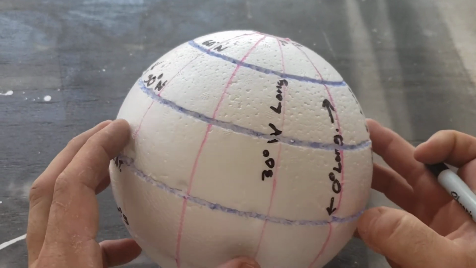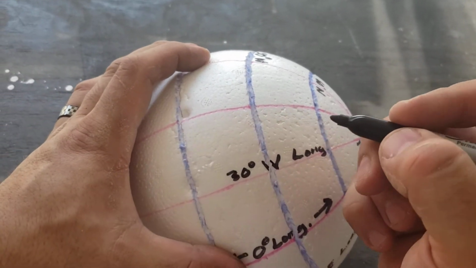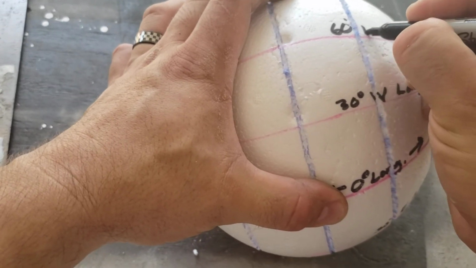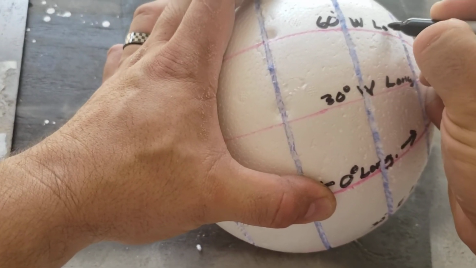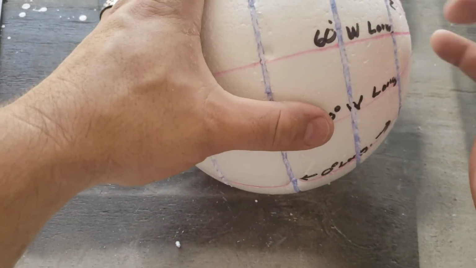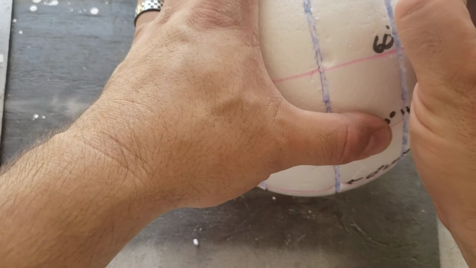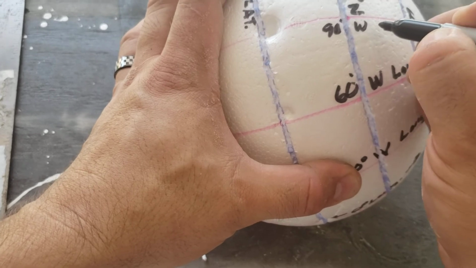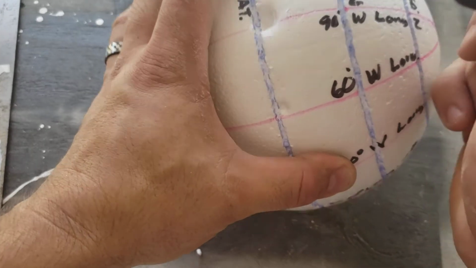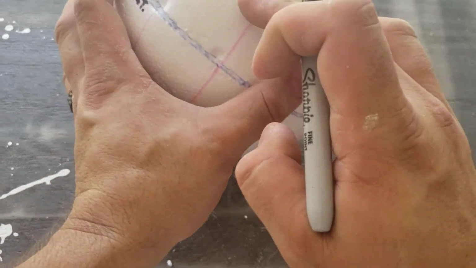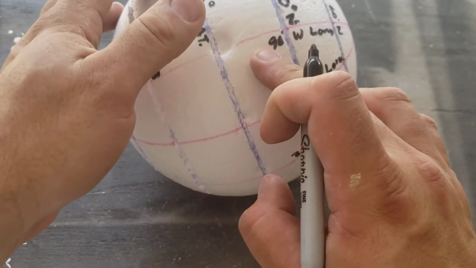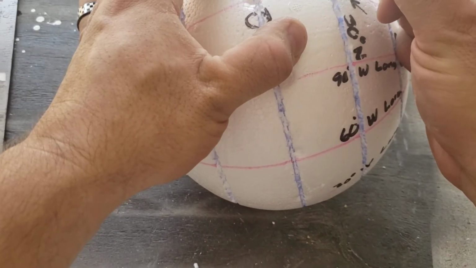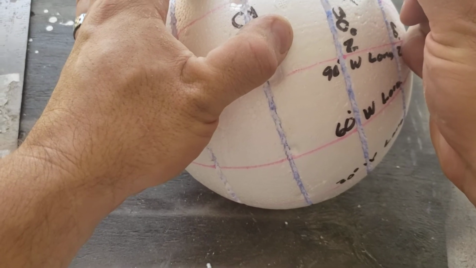So here we go. Let's keep going. Let's keep going west toward our green dot. This one was 60 degrees west longitude. We're running out of room to write stuff here. This one's 90 degrees west longitude. And well, 30, 60, 90, 100, 110, 120. This one's 120 degrees west longitude.